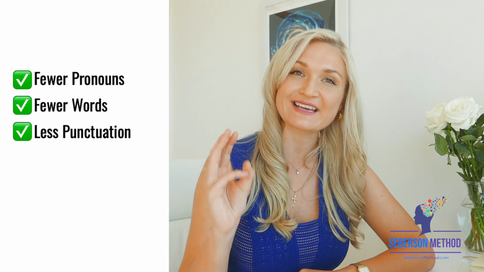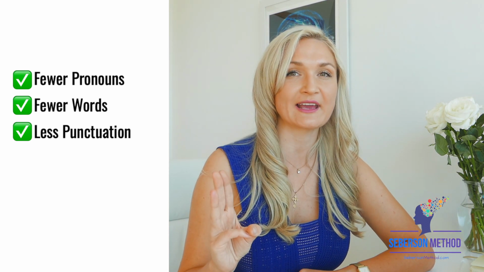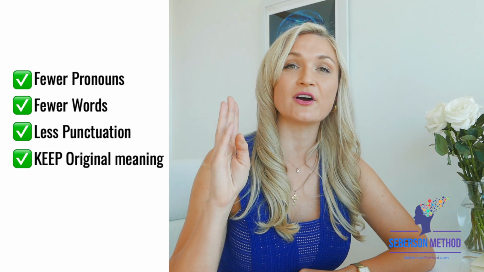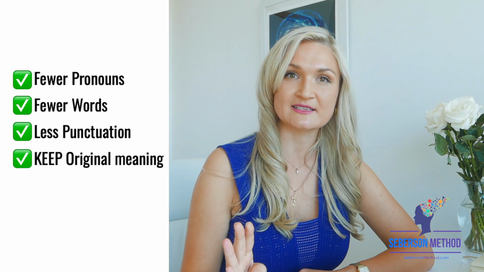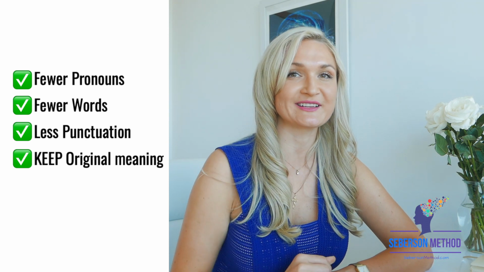What you want to keep in mind is that in your final, combined sentence, you want to be using fewer pronouns, fewer words, and less punctuation, not more punctuation. And most importantly, that's what a lot of students forget, you need to keep the original meaning of the sentence. So as long as you're keeping these 4 in mind, you should be good to go.